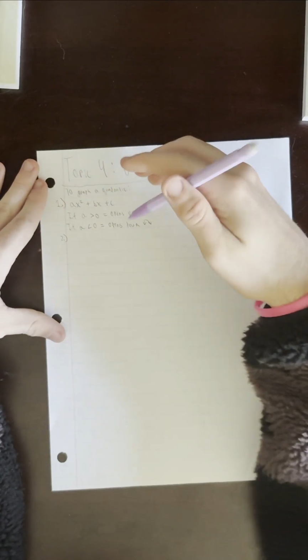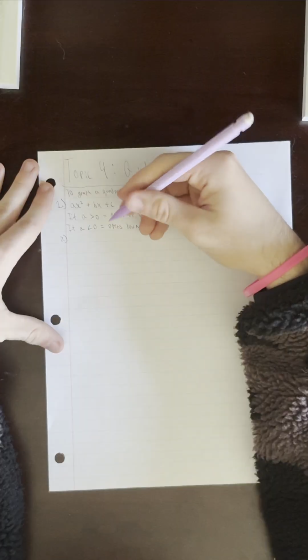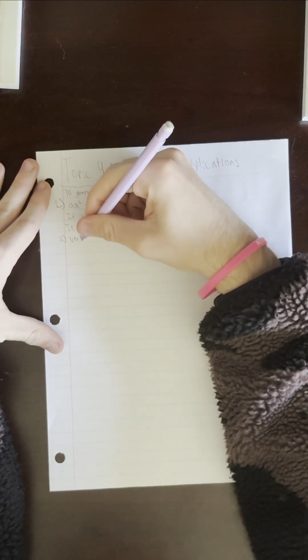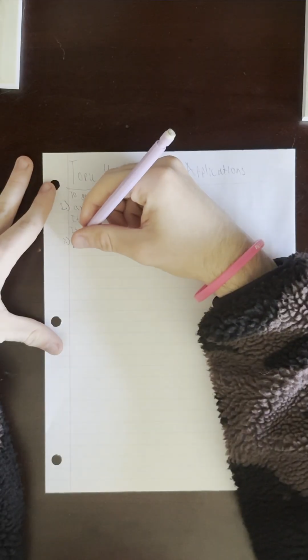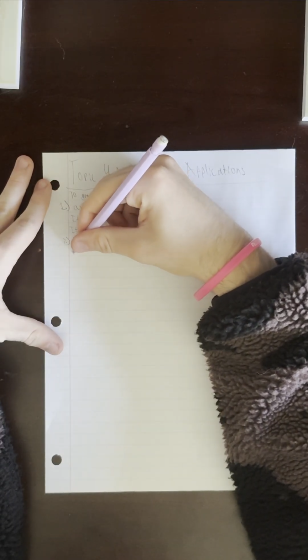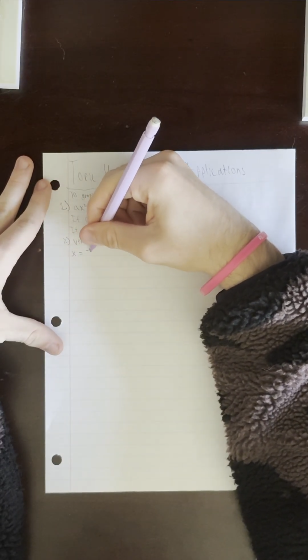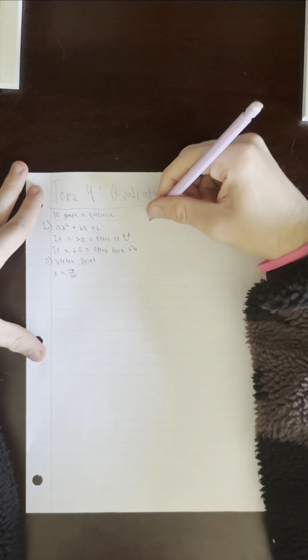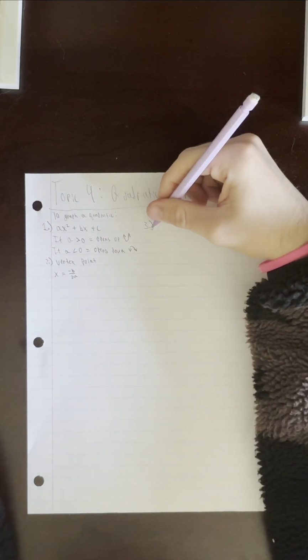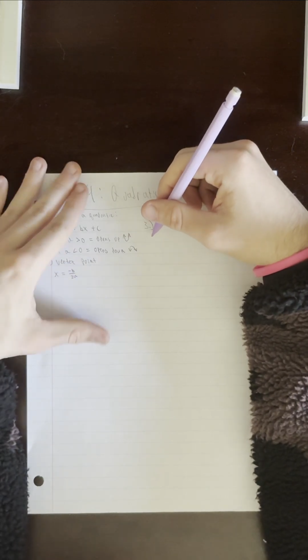Step 2 is finding your vertex. To do this, you use the negative b over 2a formula. And then step 3 is finding your y-intercept.